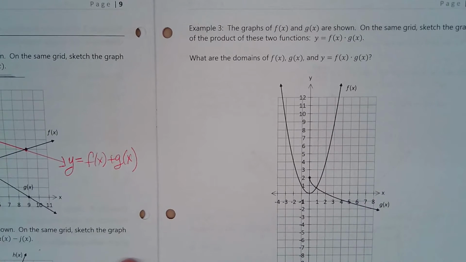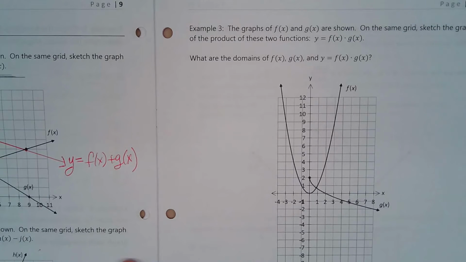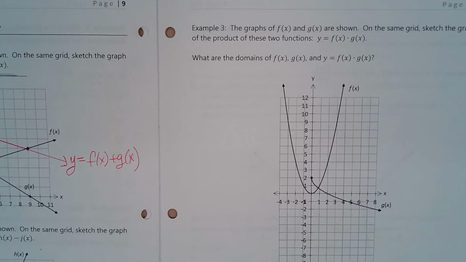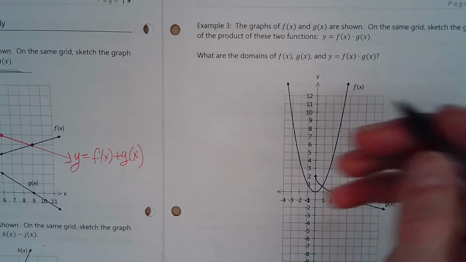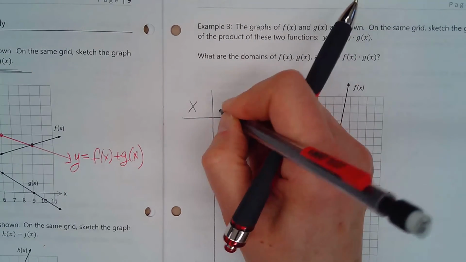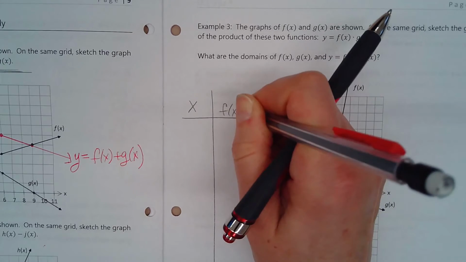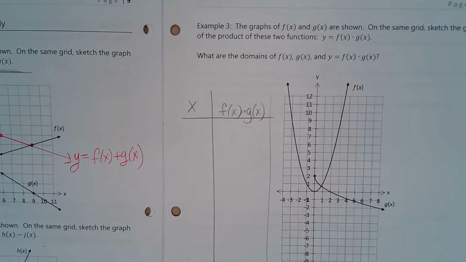So the graphs of H, F, and G are shown on the same grid. Sketch F times G. Okay. So they don't give us any points, so you guys are going to have to pull points out.